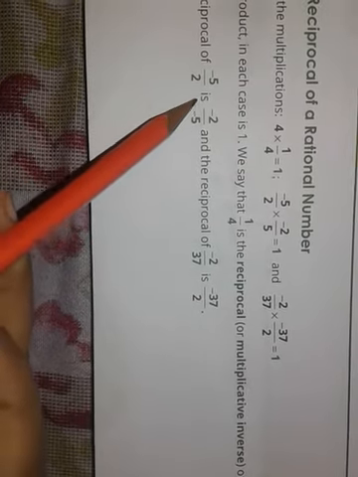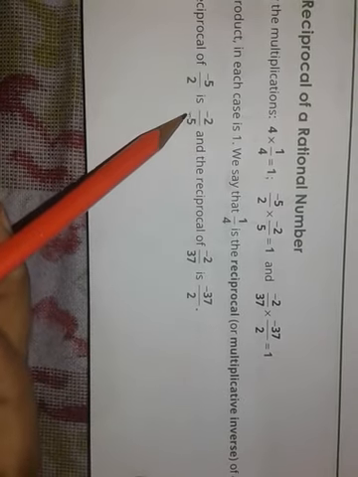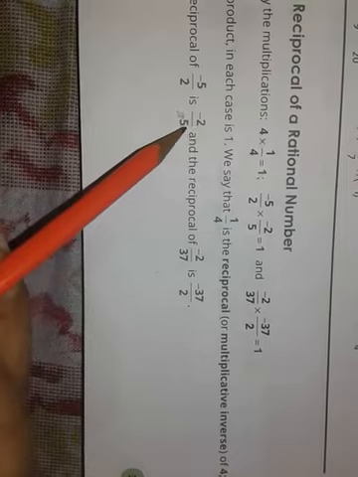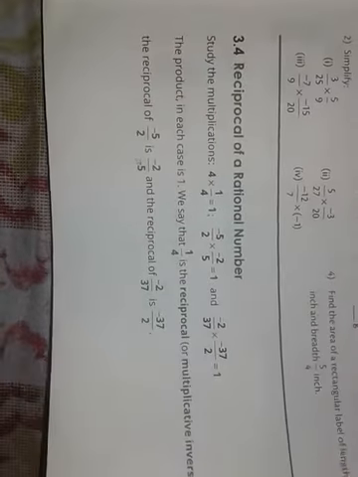Here is one mistake, there is no minus sign here. It is minus 5 by 2, and its reciprocal is minus 2 by 5. So like this we have to go, and it is written here.